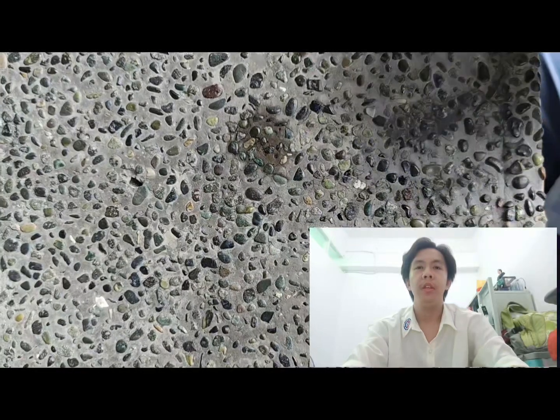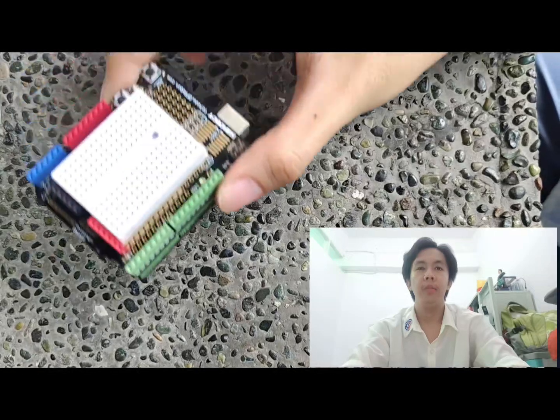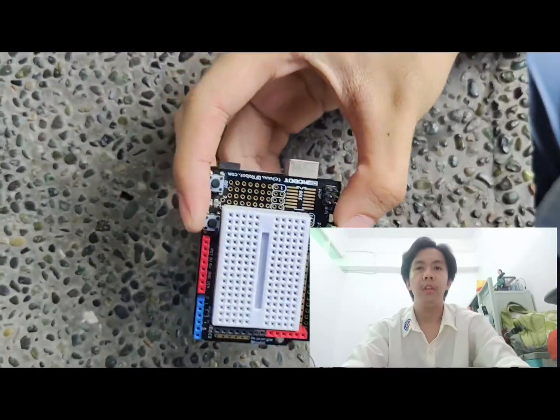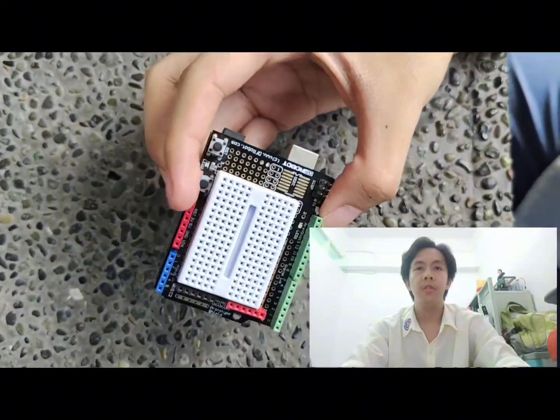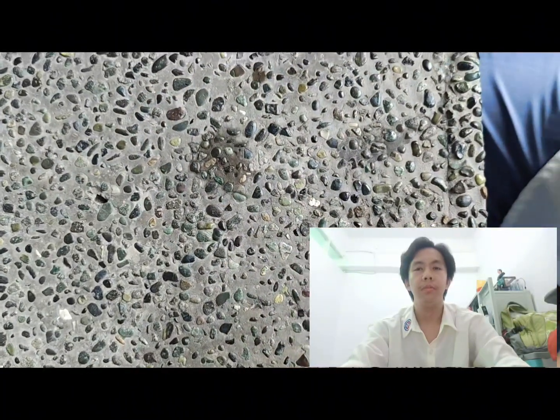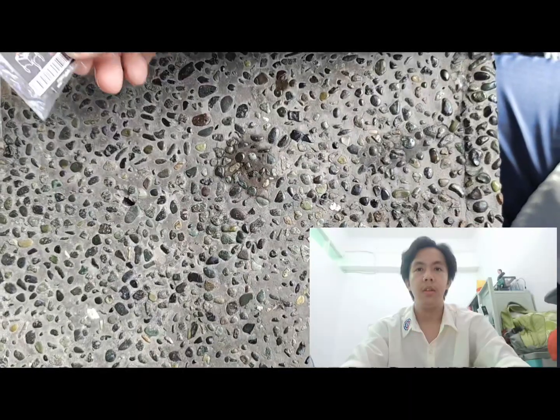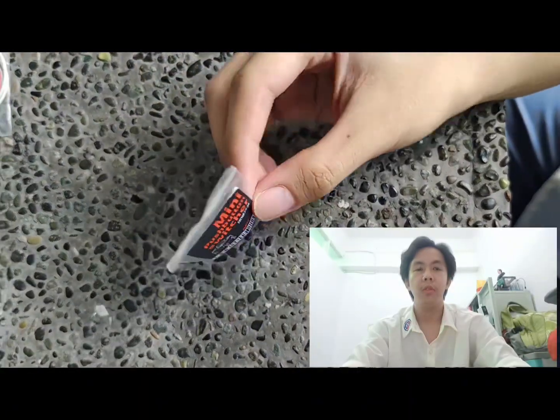These are the items that will be needed in traffic light Arduino project number 3. First, the DFR Arduino Uno R3. The purpose of this is to execute the traffic light logic. Second, the mini push button. The purpose of this is to act as a manual input switch.